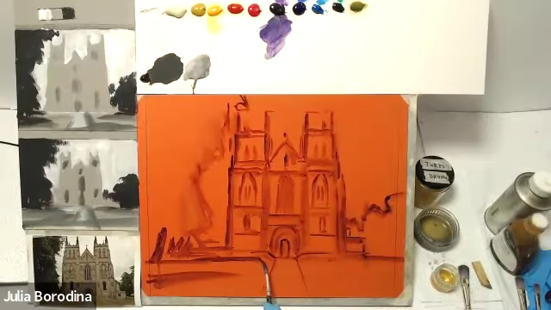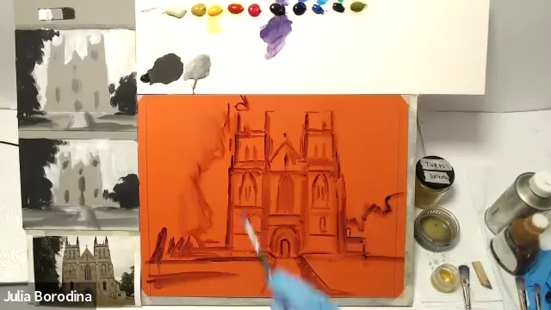And some of these shadows even could go a bit more down. That's where the darkness is going to be. Good, good.